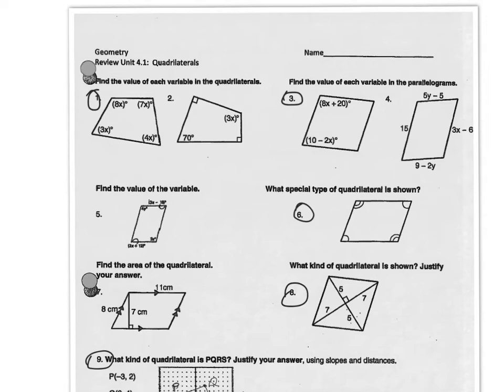Okay guys, we're working on the quadrilateral review. Remember to only do the circle questions. So that's going to be questions 1, 3, 6, 8, 9. Then the second page will be 14 and 15. And then 17B on the third page, 18 and 19.